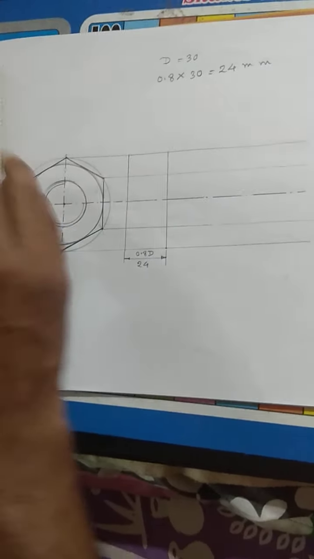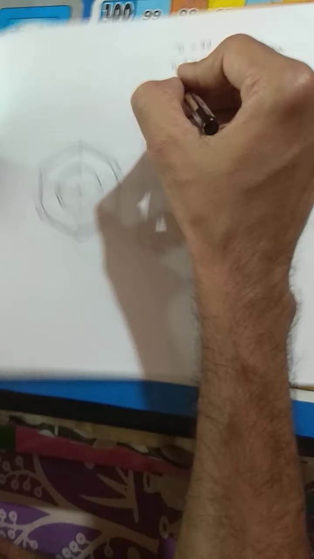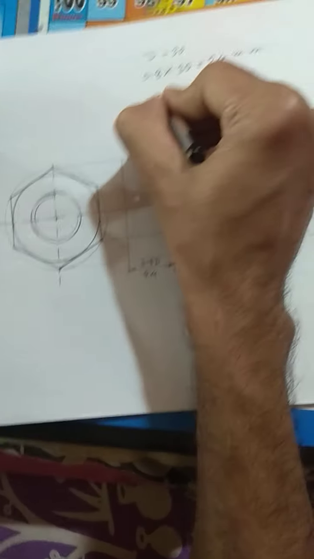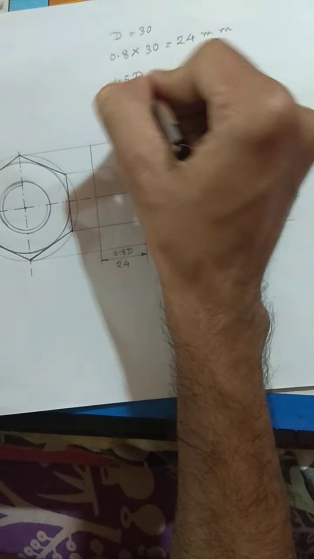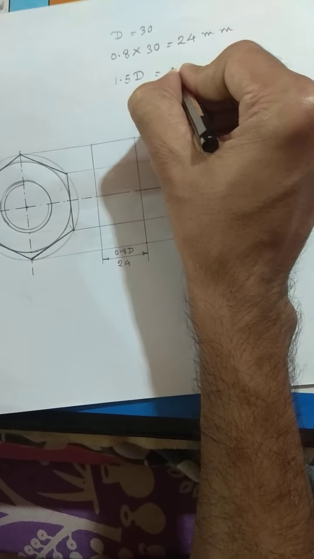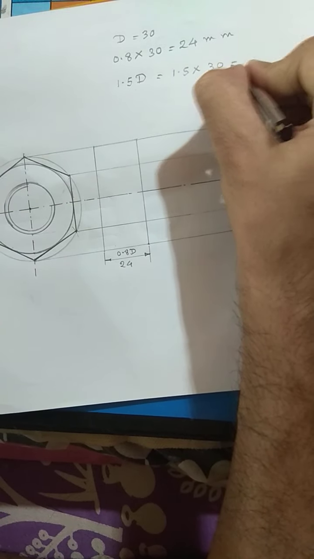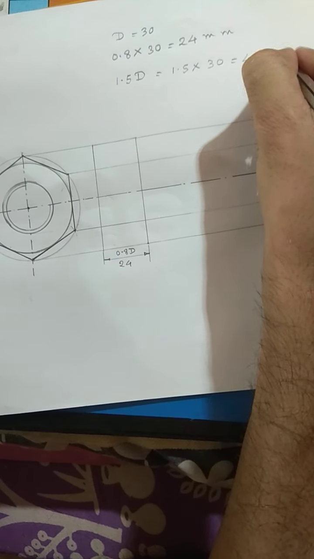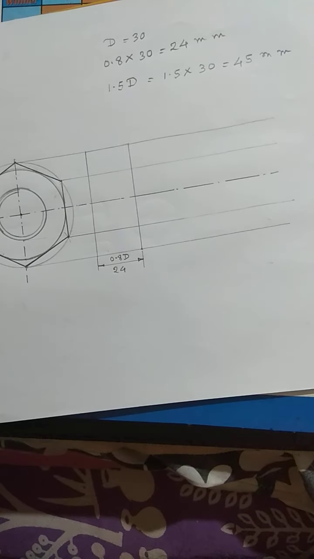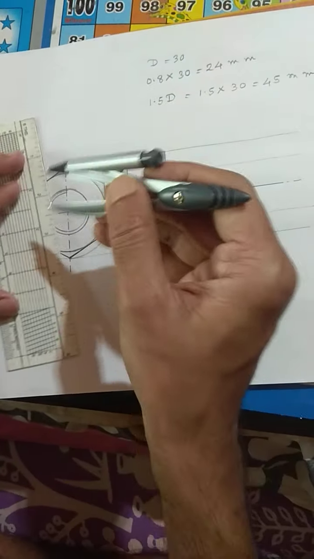Now you have to use another empirical relation, that is 1.5d. By calculating it, d is equal to 30 and this value will be 45 millimeter. By this value, what will I do? I have to take 45 millimeter in my compass.